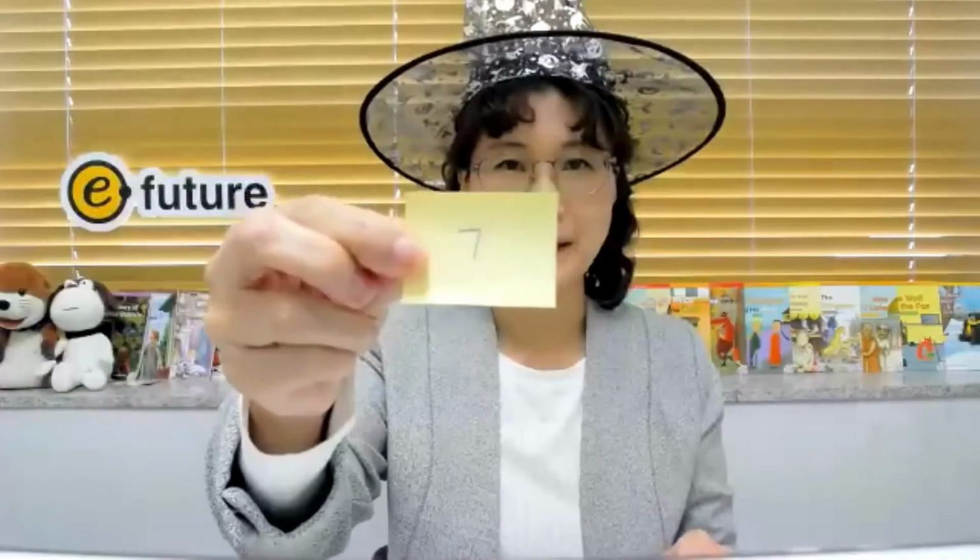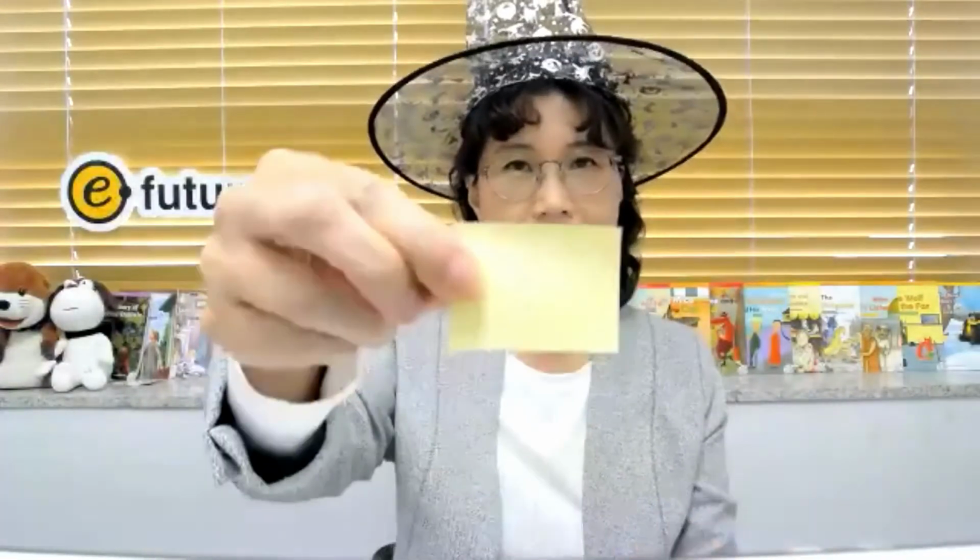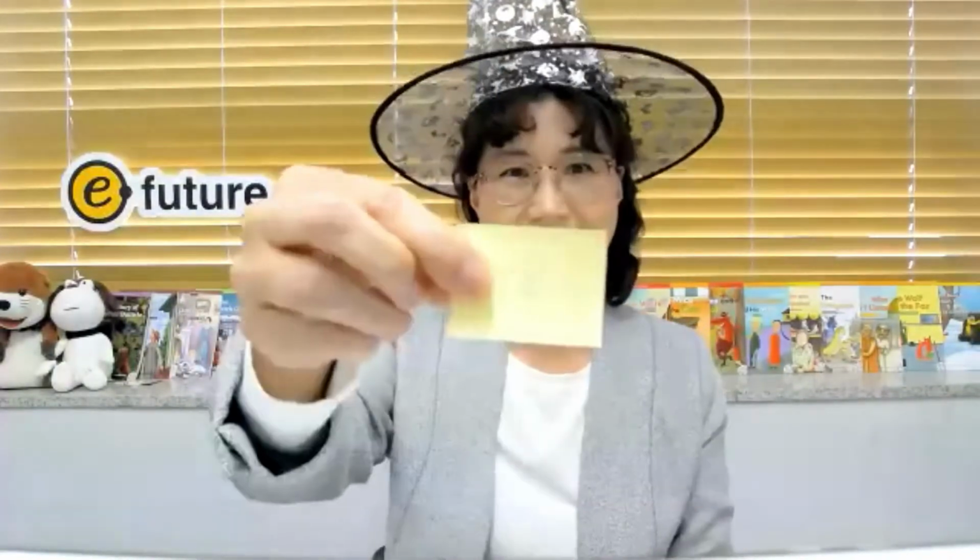I've got something special here. I have my Halloween witch's hat, right? And I have a magic wand. I'm going to cast a spell on you, okay? And I have some cards with numbers, right? So here I have number 7, number 8, number 9, and number 10, okay? I'm going to mix these cards, and then I'll choose one.